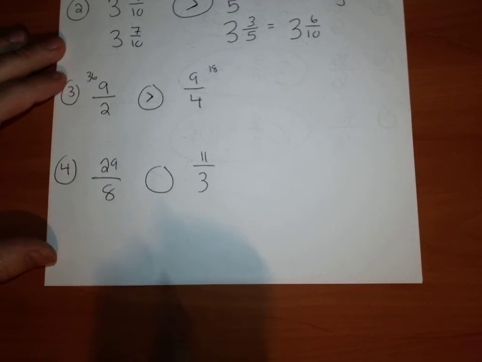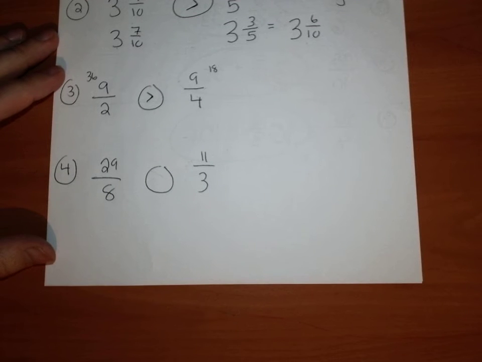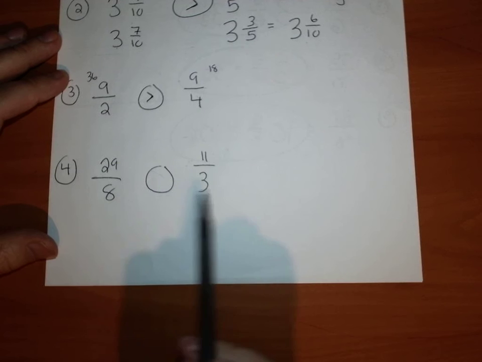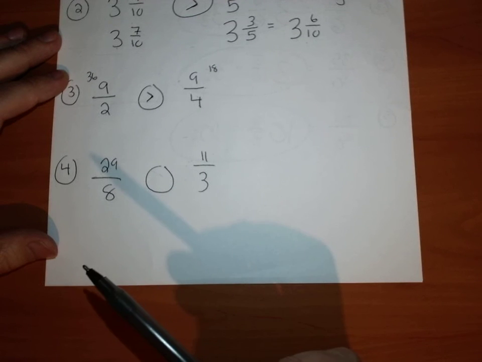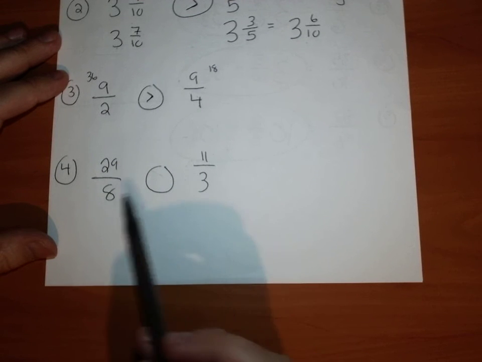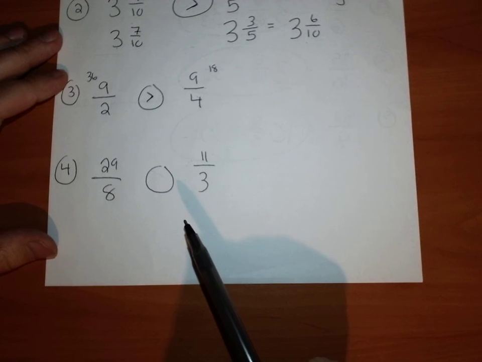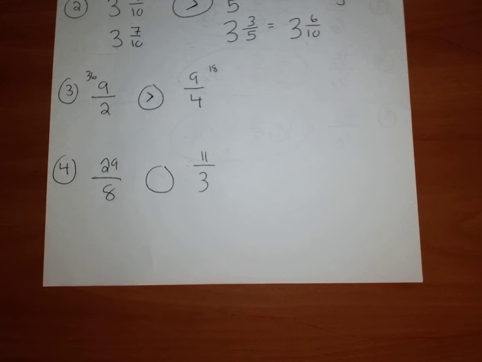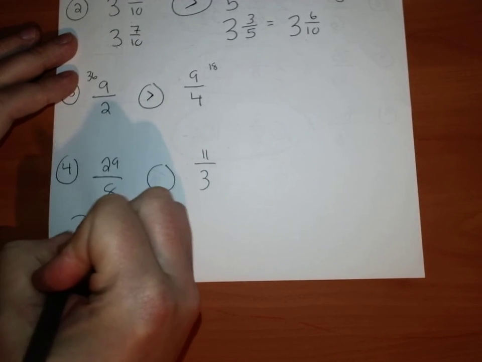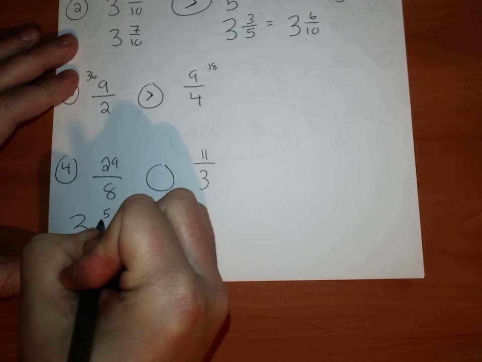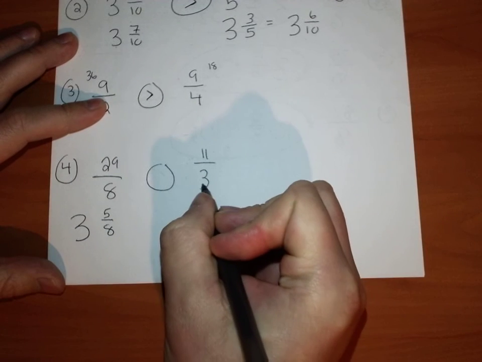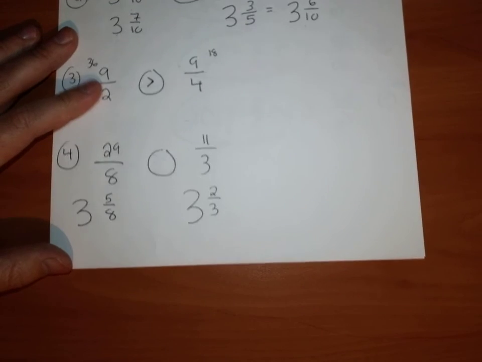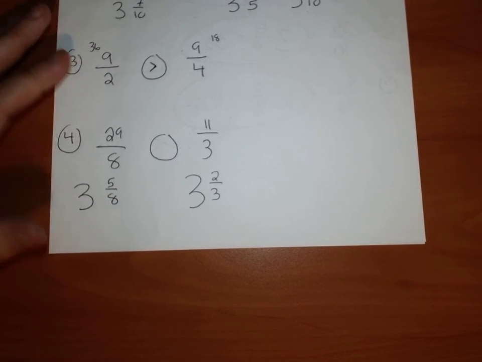Last one, number 4. 2 impropers. So the cross multiplying trick would work. I could try to make similar denominators. They're not really related denominators. I could turn them into mixed numbers and maybe try that. Why don't I try that? This would be 8, 16, 24. 5 left over. This would be 3, 6, 9. 2 left over. Still nothing really standing out too much.